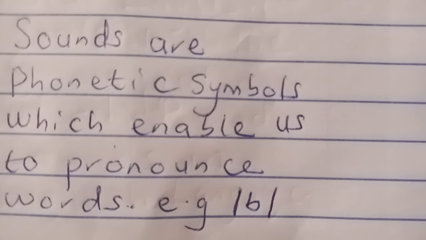First of all, you give me the sound ah, then another sound p, then another sound o. Okay, that's apple. These sounds are used to pronounce apple. Can you see? So sounds are used to pronounce.